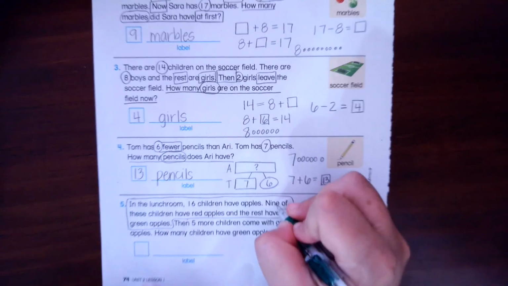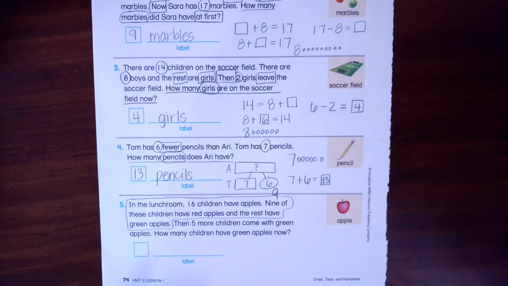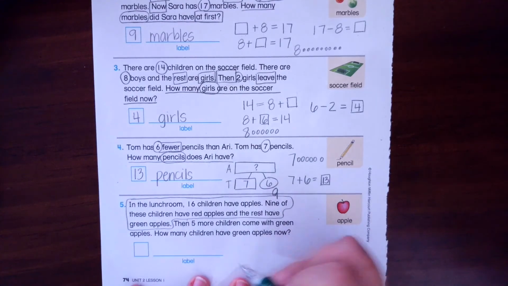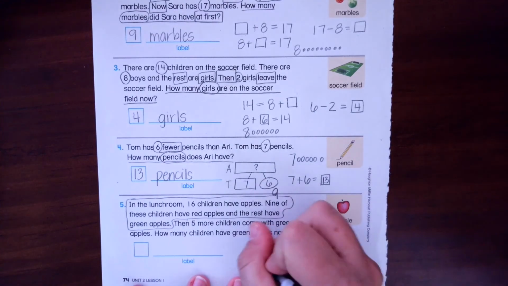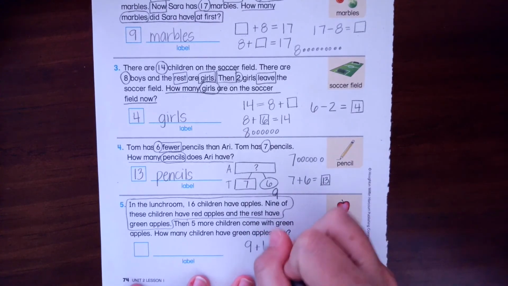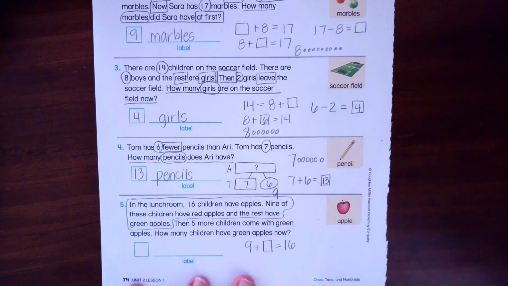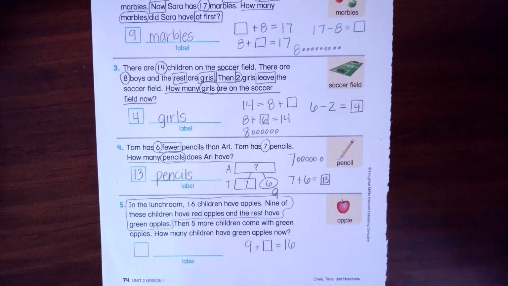It's a little confusing because instead of giving you a number, they give you a word. They say 9 of the children. So you have to be careful when you're reading. So if there are red apples and green apples, I know 9 children have red. I don't know how many have green, but I know there are 16 children that have apples. So go ahead and pause the video and solve this problem right now.